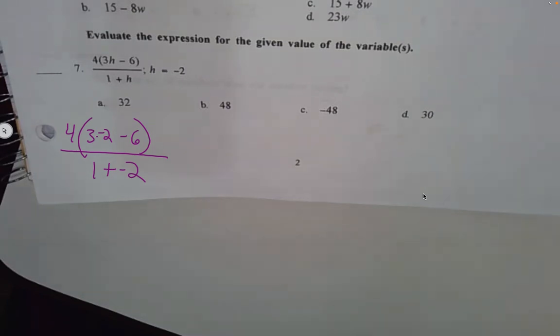And what is 3 times -2? -6. So I'm going to change that. Okay? Now in parentheses, what is -6 minus 6? Careful. It's -12. It doesn't cancel out. -6 minus 6 is -12. So let me write that down. What is 1 plus -2? -1. Now, what is 4 times -12?